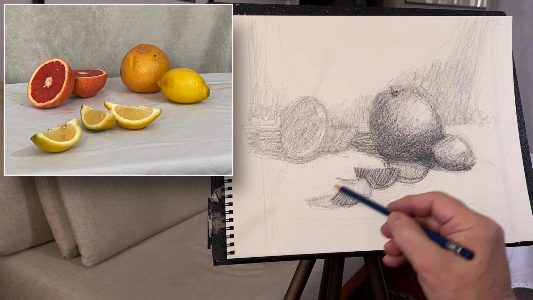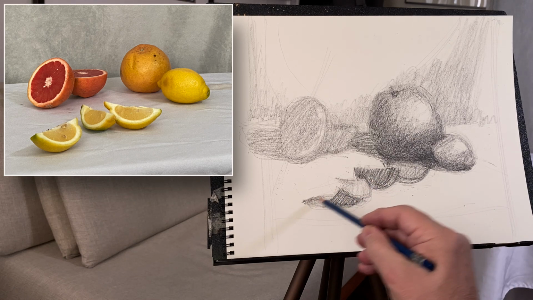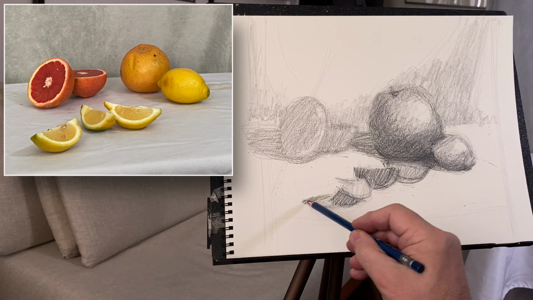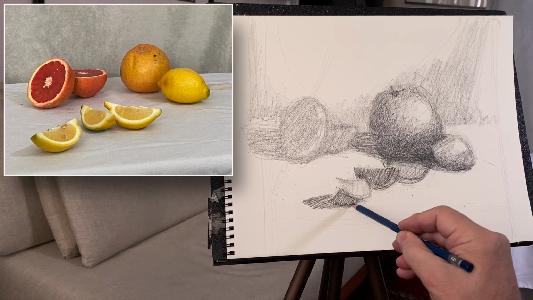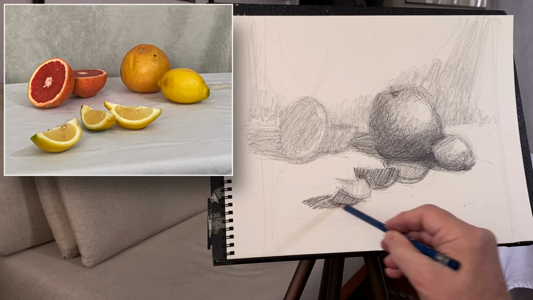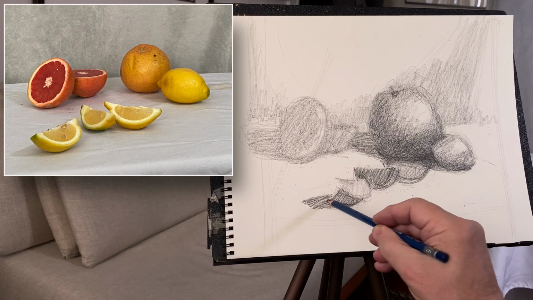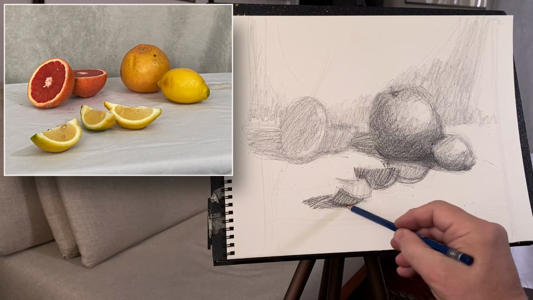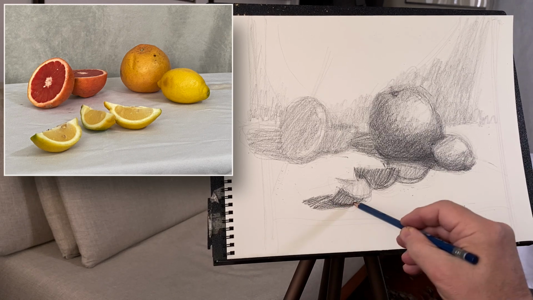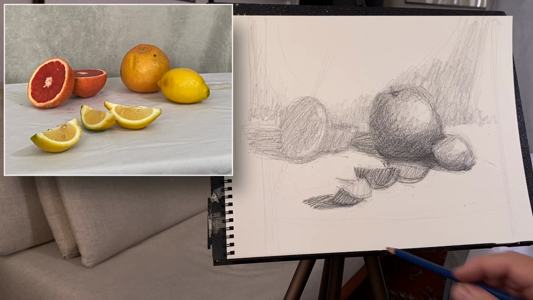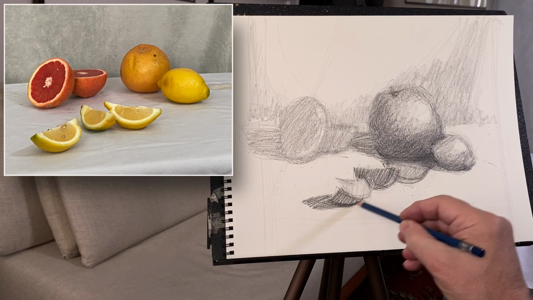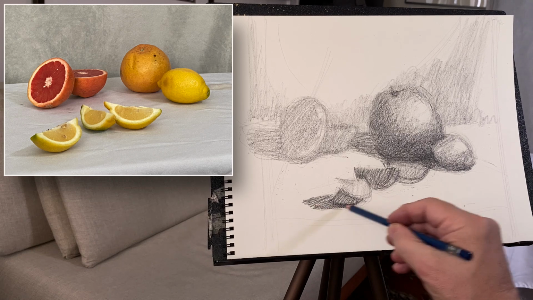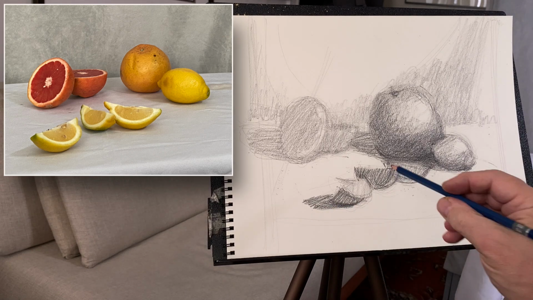Let's connect these shadows. These shadows are quite dark, especially where our lemon is touching the ground, touching the cloth. That point, there's hardly any light reaching that point, so it's going to be very dark where there's contact.